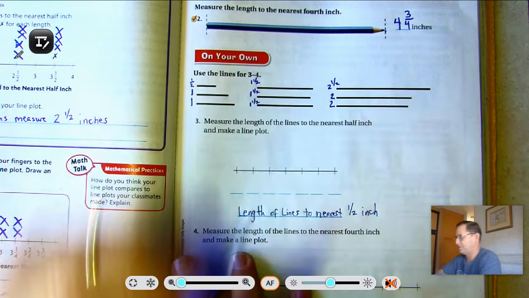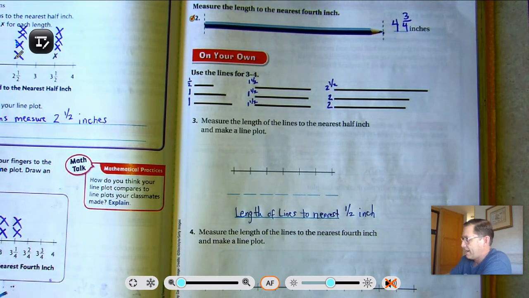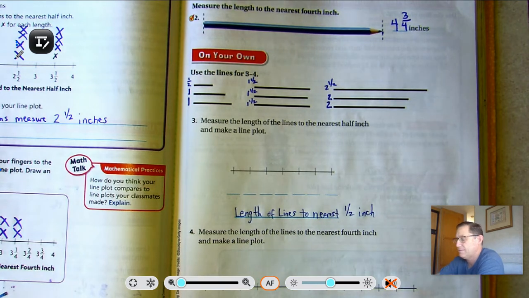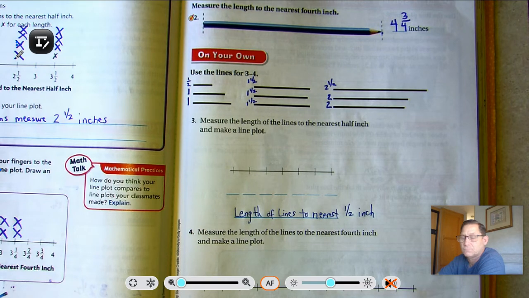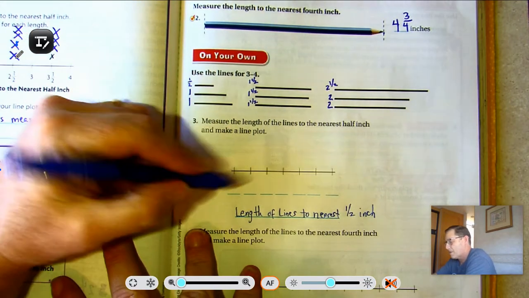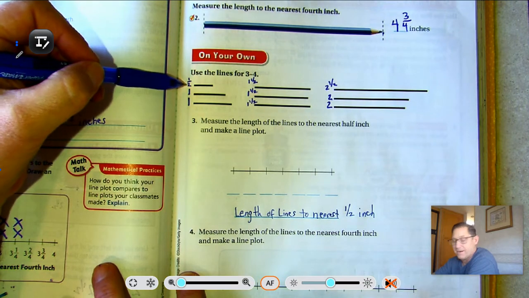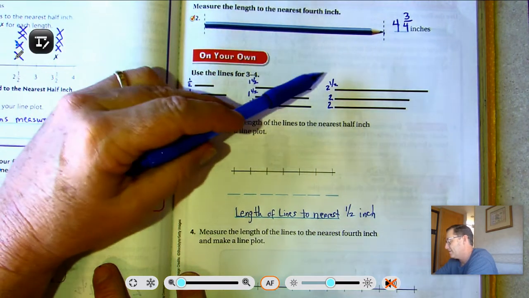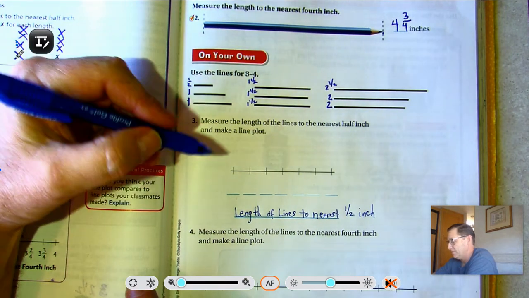Okay, and now we have 1, 2, 3, 4, 5, 6, 7 measurements. So how many different numbers do I have? I have 1, 2, 3, 4. I have 5 different numbers.